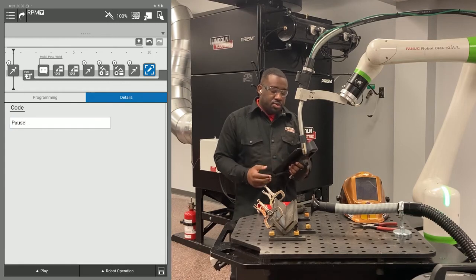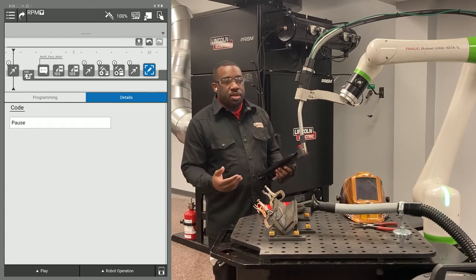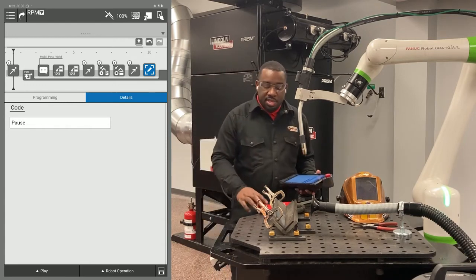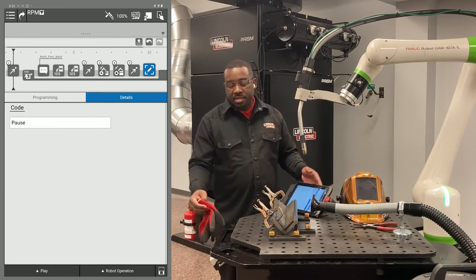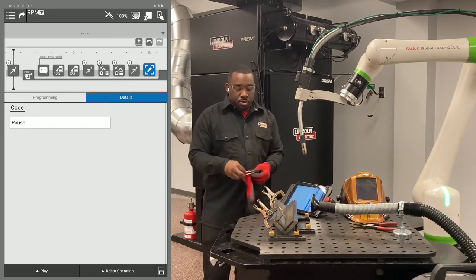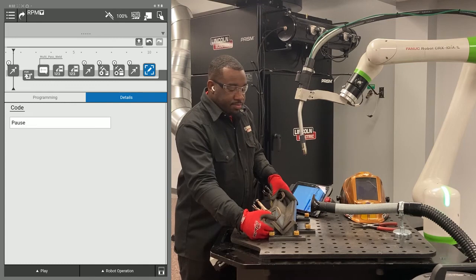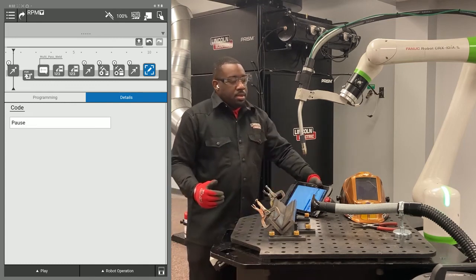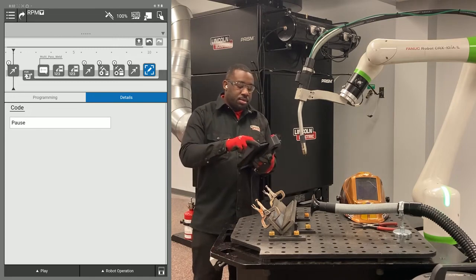What this allows you to do is stop the weld after each pass, and it only will start again when you tell it to. So in my case, if you have a palm station, it's only going to start the next pass when I hit the green button. Okay? Now what I want to do is adjust the end of my weld to show you guys how the RPM works.